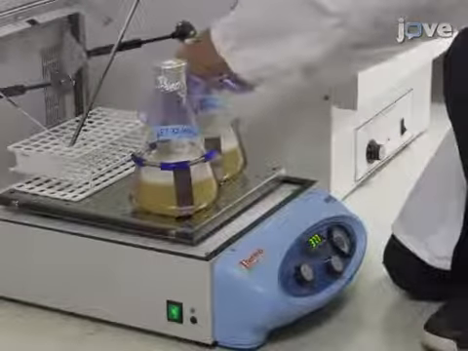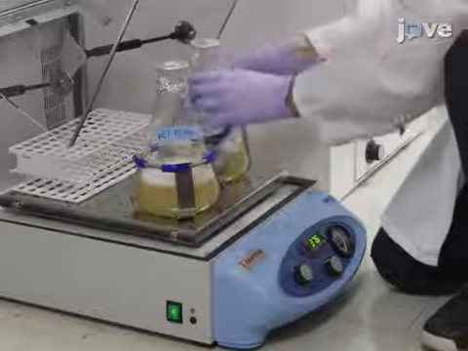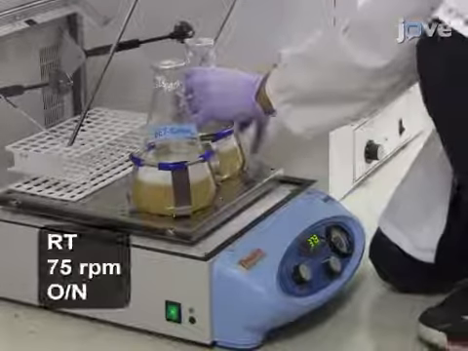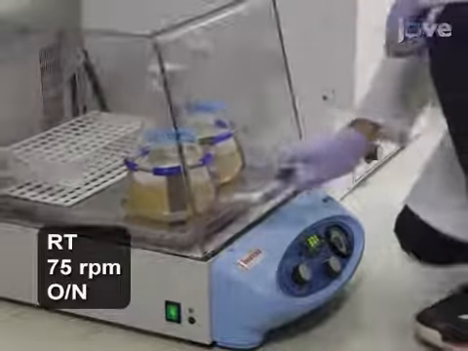Incubate the flasks at 37 degrees Celsius and 200 RPM for 4 hours, and then at room temperature and 75 RPM overnight.